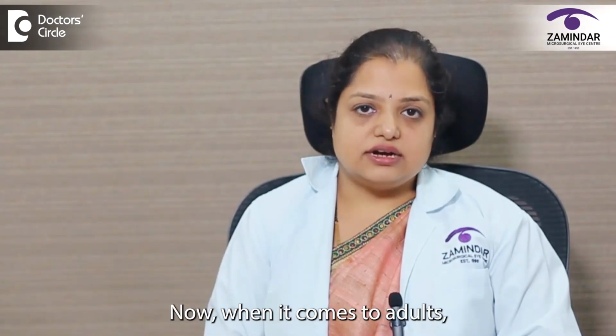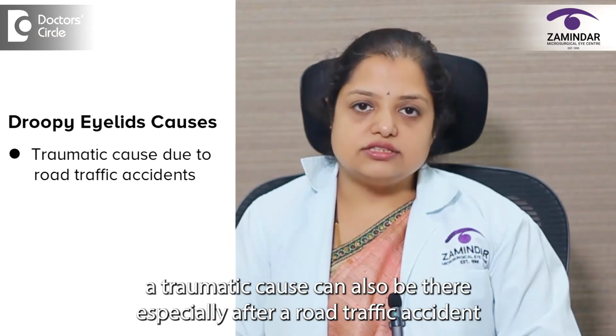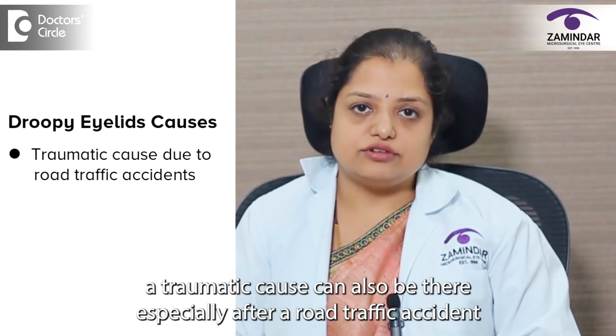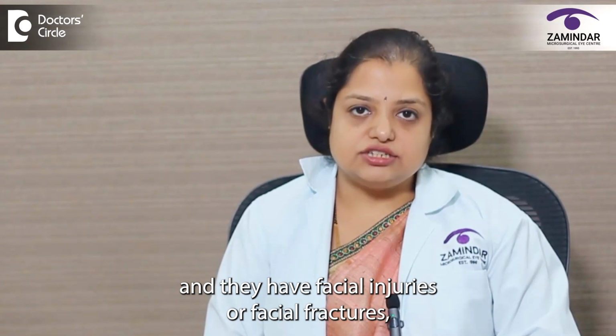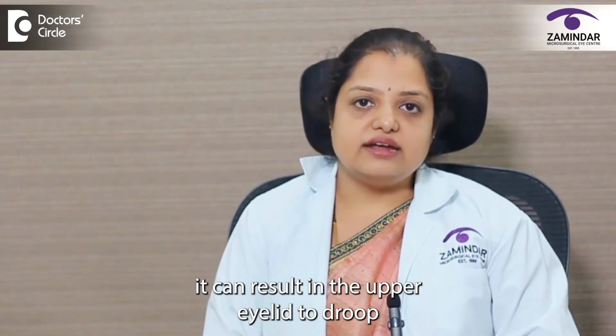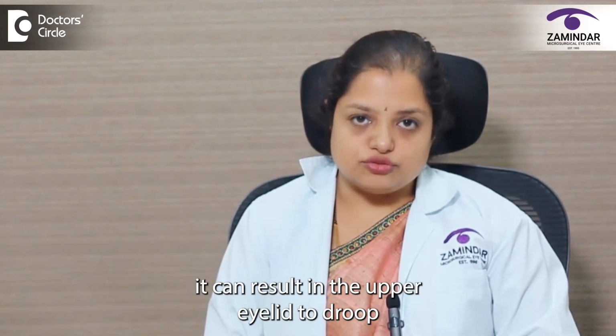Now, when it comes to adults, a traumatic cause can also be there, especially after a road traffic accident when they have facial injuries or facial fractures. It can result in the upper eyelid to droop.